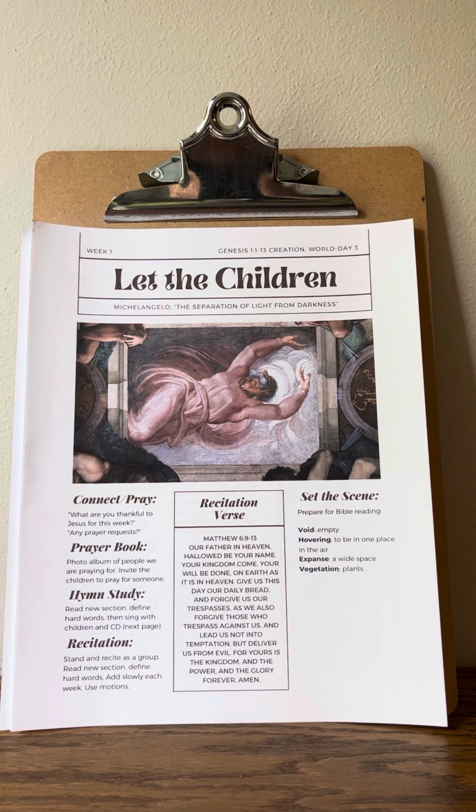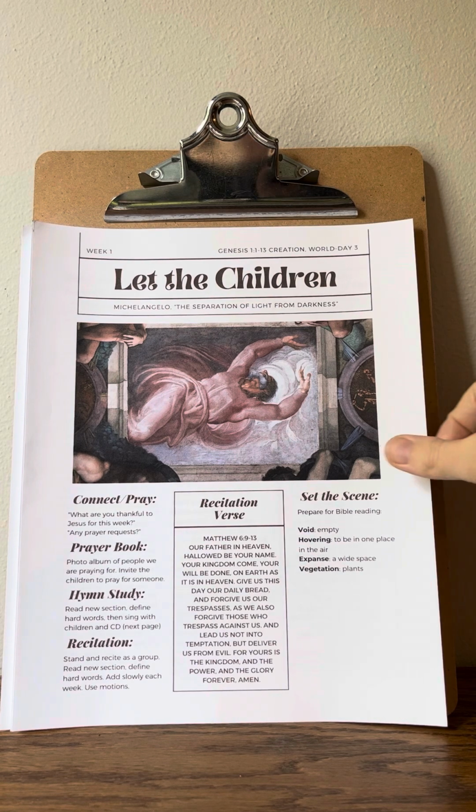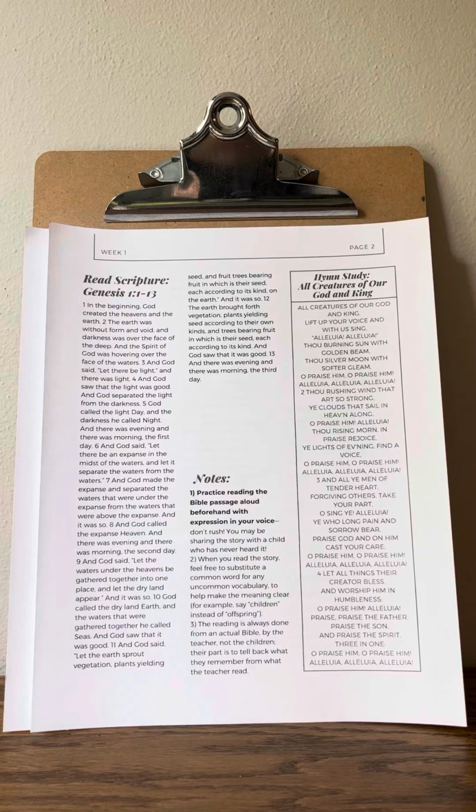Then set the scene. Now, typically at this part of the lesson, there would be a heading that says remember, and you would ask the children, what do you remember from the story last week? But since this is week 1 of term 1, we don't have that on this page. There's just a couple of words you might need to define before you share the story with the children. And here is the story.